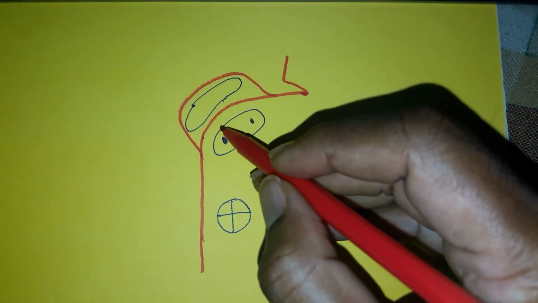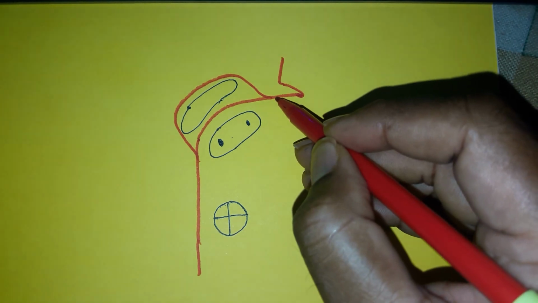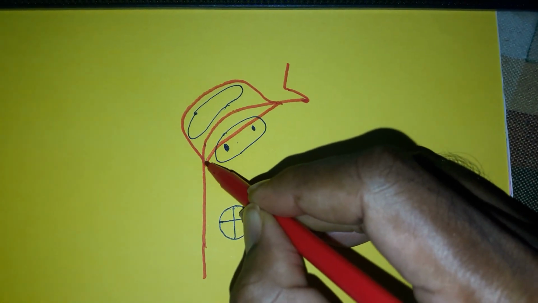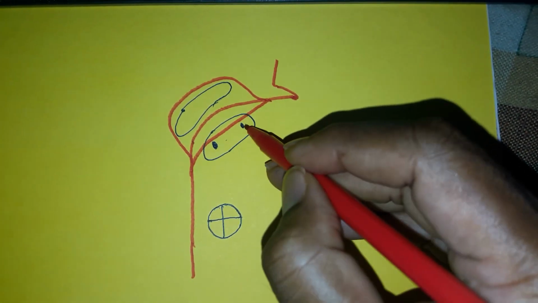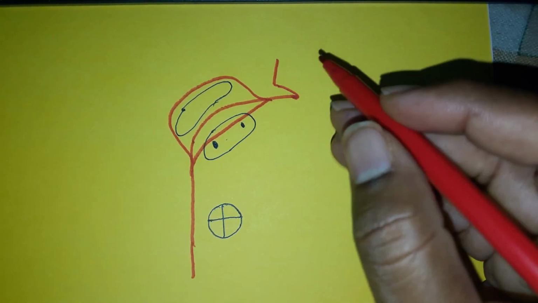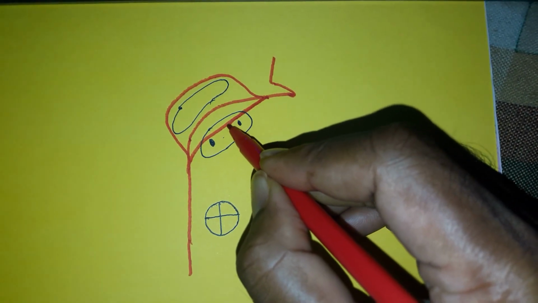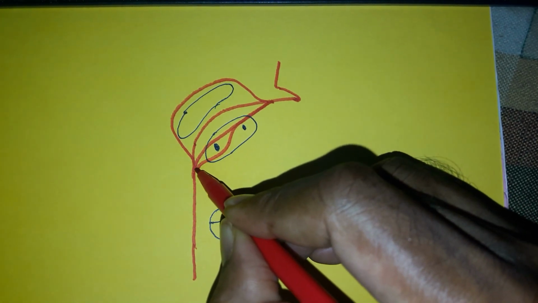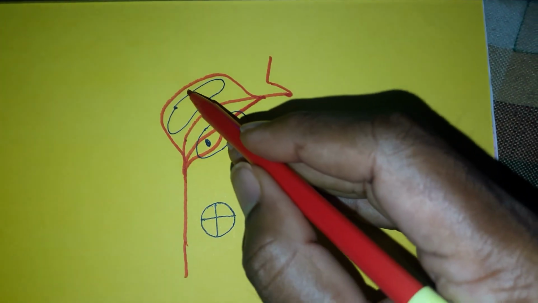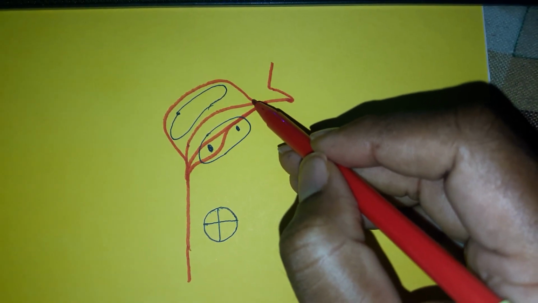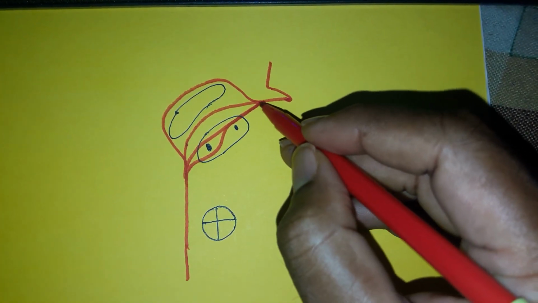Again, the next variation is it goes over the arch of the footplate of the stapes, above the crura. That is the second variation. And the third variation is it may go in between the crura and meets the vertical part of the facial nerve. So the first variation is the tympanic part of the facial nerve goes above the lateral semicircular canal. That is the first variation.